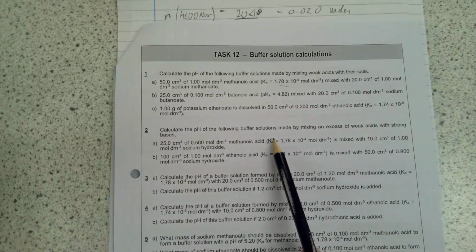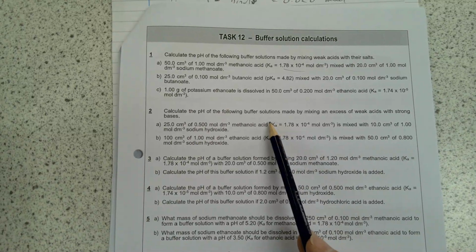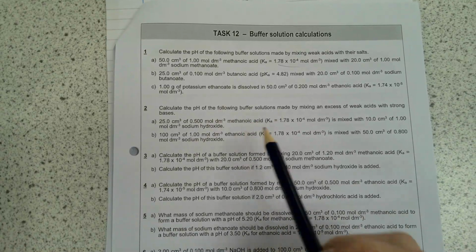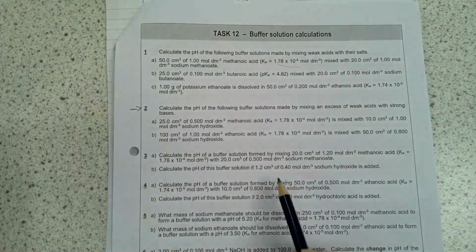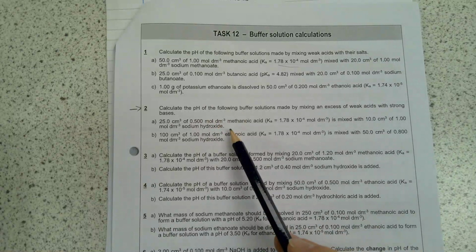Now, for question 2, it's a bit more difficult. So let's have some eyes this way so you know what you're doing here as well. You've got to be really careful with these questions. This is the one that we stumbled on a couple of weeks ago. This is what was going on.